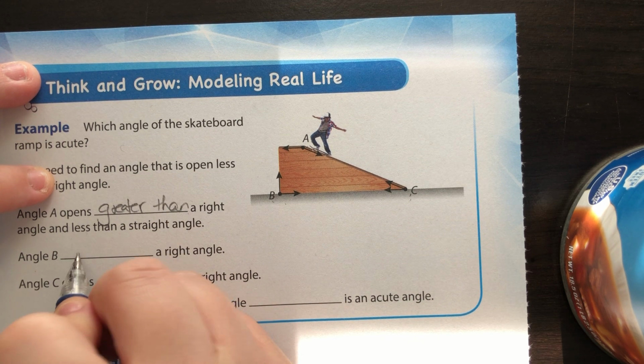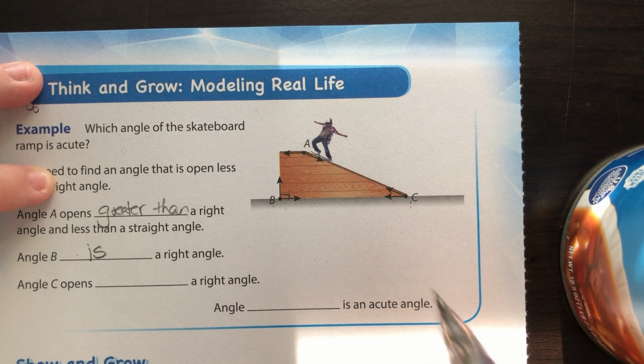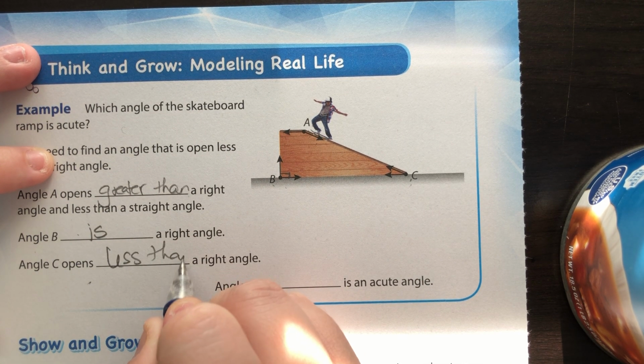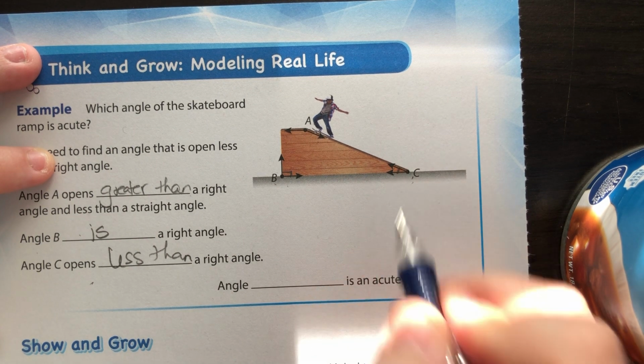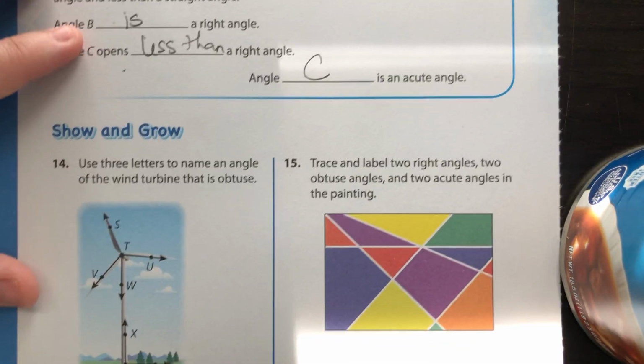Angle B is a right angle. C is the square corner here of the ramp. But angle C opens less than a right angle. Look at how small and baby cute it is, the baby of the family. So angle C is the acute angle.